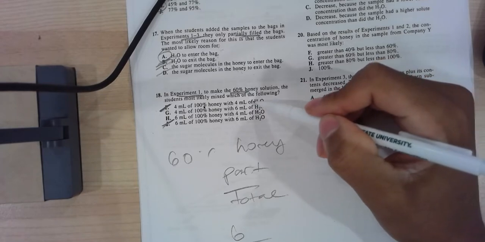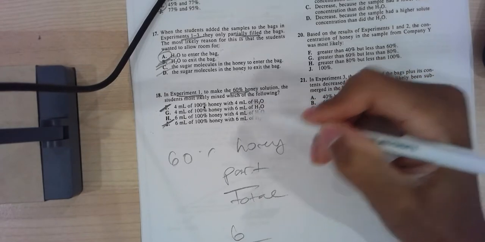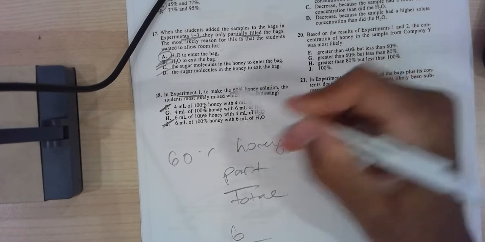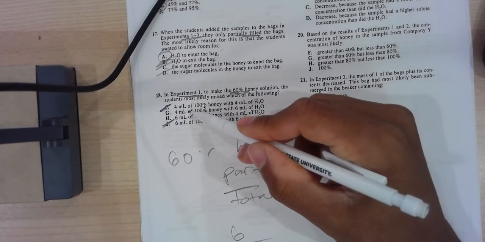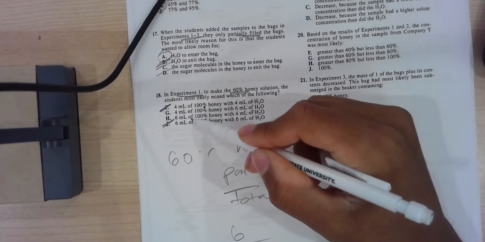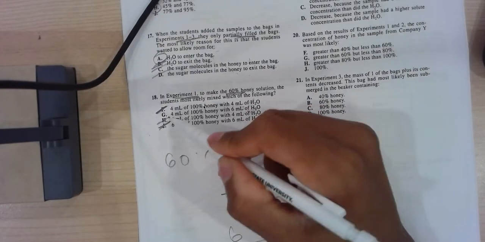G and H add up to 10. The F adds up to 8. J adds up to 12. So these are the only two that add up to this. G would give me a what? 40%. We want 6 on the top, so it would be H. Why did I cross that out? It should be H.